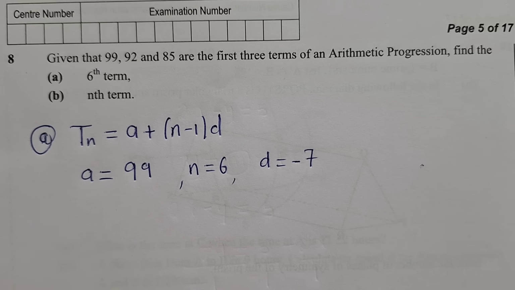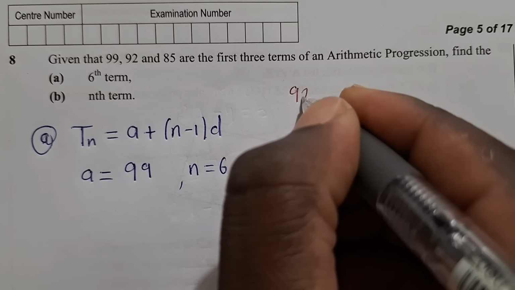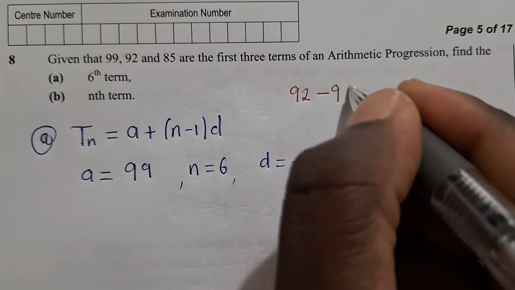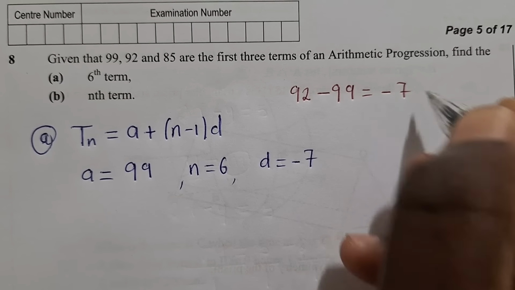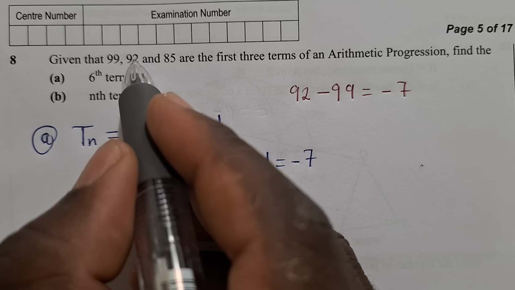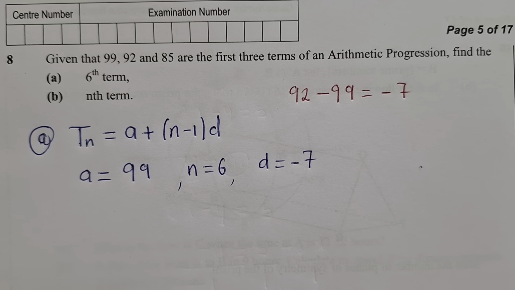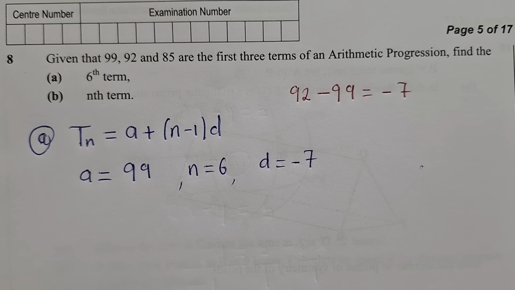So to find this d, you can just do this. You say 92 minus 99. This will give us a negative 7. So just pick two numbers which are following each other. Start with what is to your right minus what is to your left, which is giving us a negative 7. So when you do that, you now work out things.